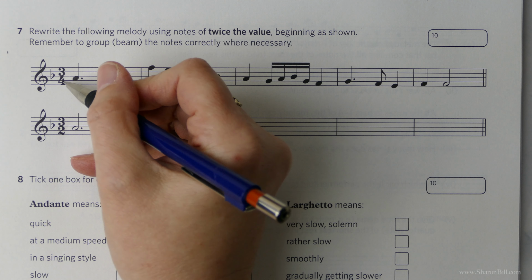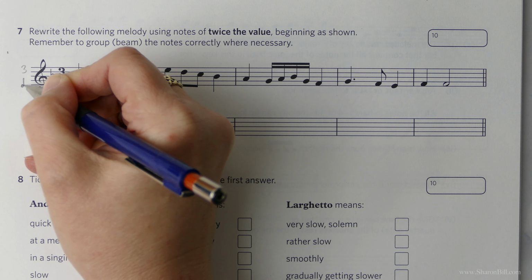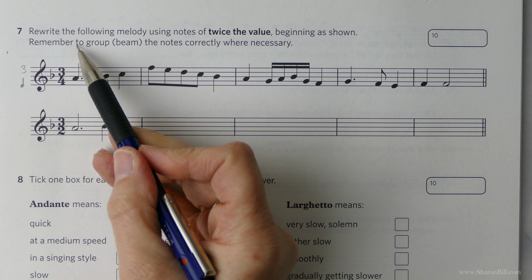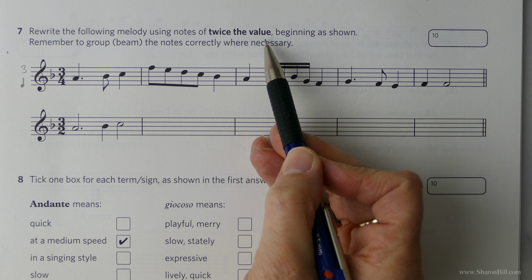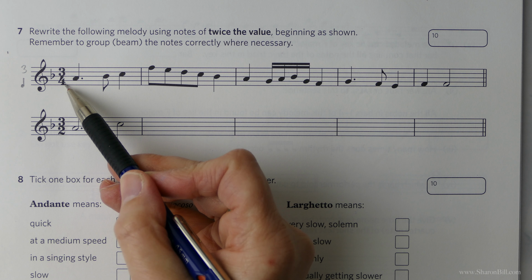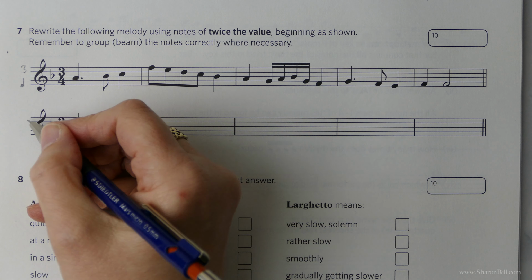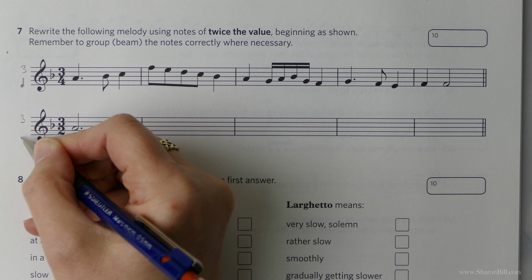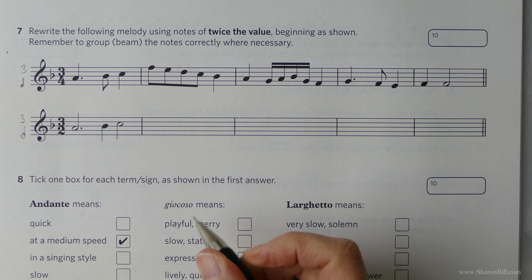So here we've got 3 crotchet beats, 3/4, notes per bar. We're asked to rewrite the melody using notes of twice the value. It should sound exactly the same, we're just changing the unit value. They've done the time signature for us, so they've done all the hard thinking, and we can see we're now counting 3 minim beats, 3 half notes per bar. Everything's doubled.